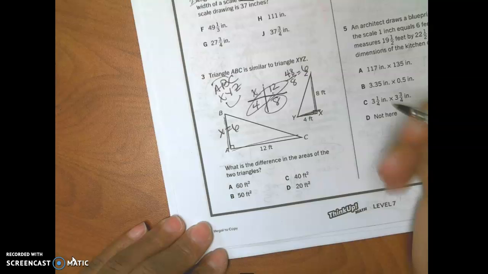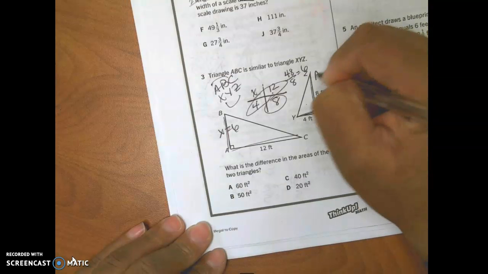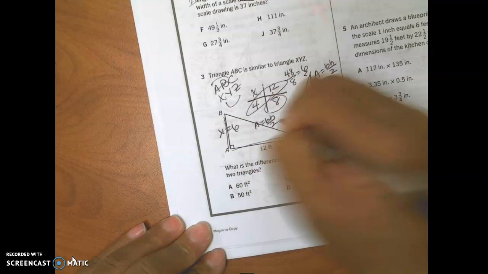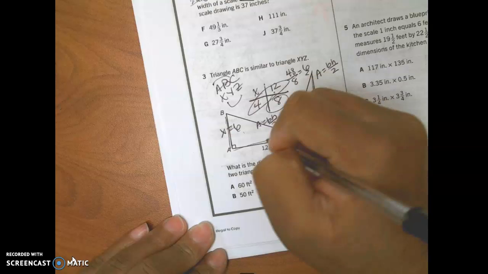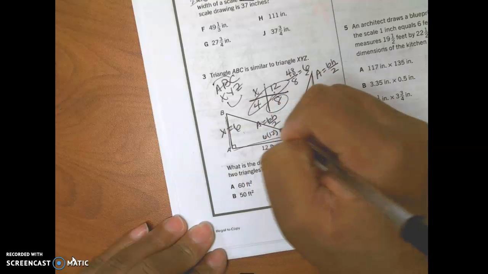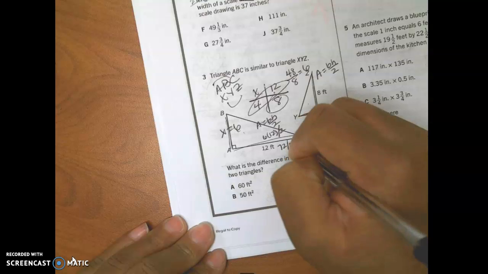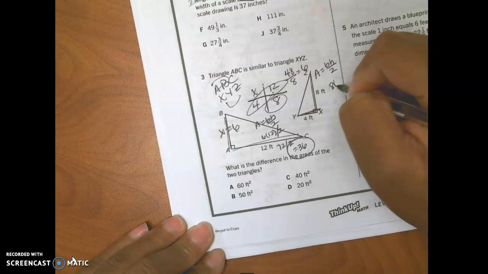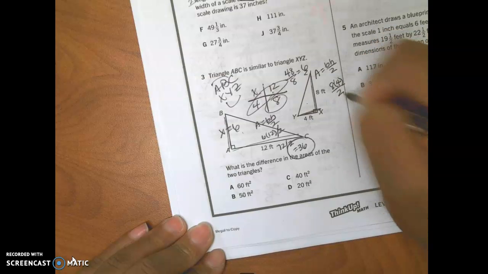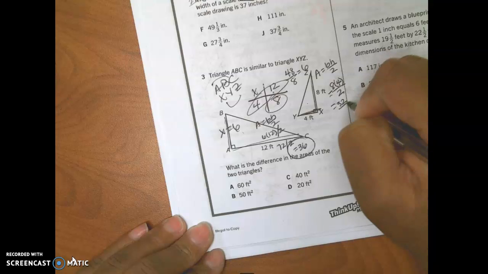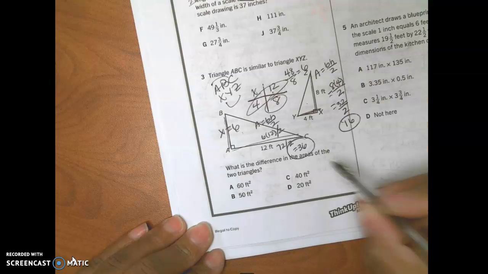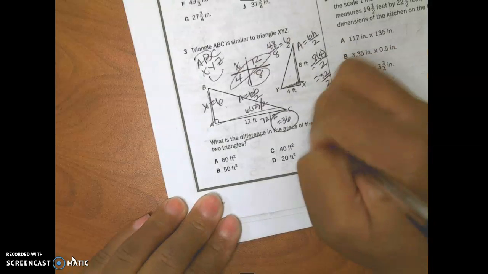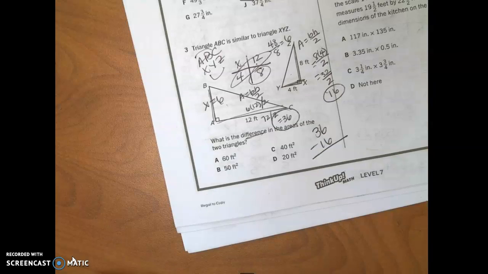X equals 6. So I need to find the area of both. Area equals base times height divided by 2. This is 6 times 12 divided by 2, which is 72 cut in half, which is 36. There's that area. This is 8 times 4 divided by 2, which is 32 cut in half, is 16. Now I need to find the difference of these two, so I'm going to subtract. 36 minus 16 will be my answer.